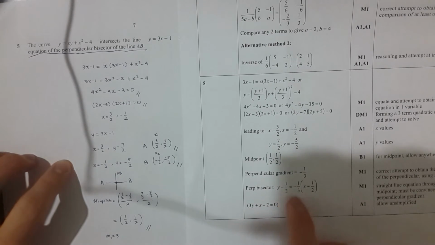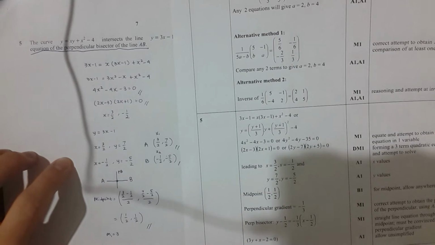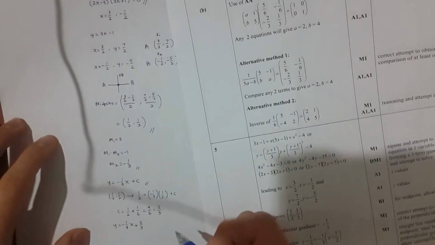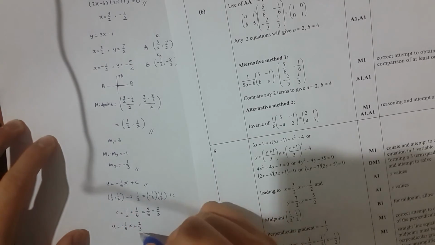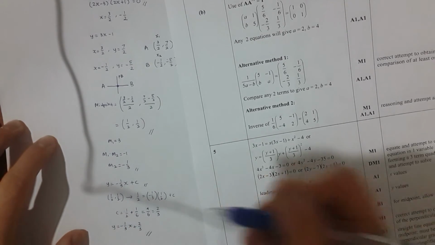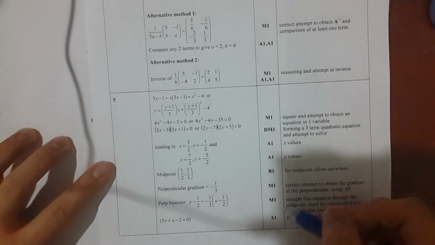So the last 2 marks is this. So we find the perpendicular bisector here using the gradient, and we find the final gradient here. So we find the equation here. So that's the final mark, and it will give us all 7 marks, including this.